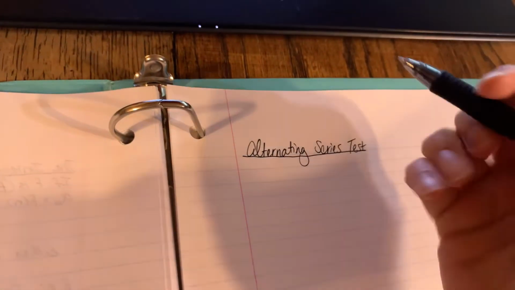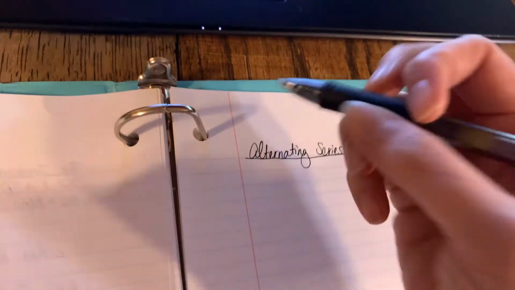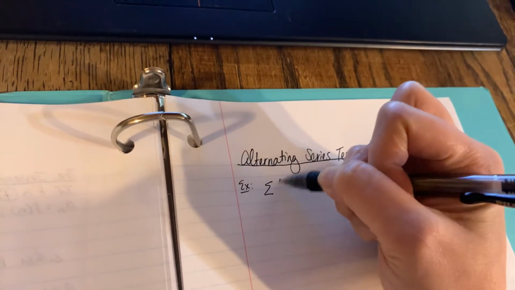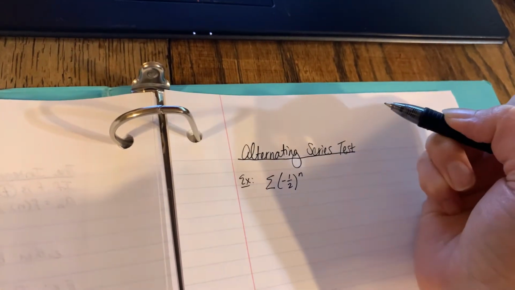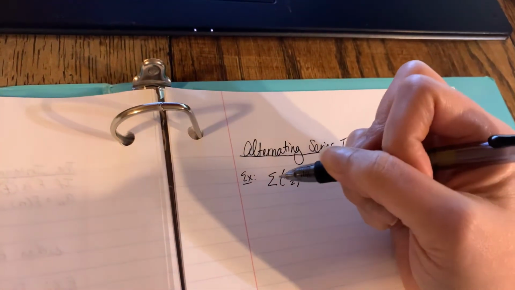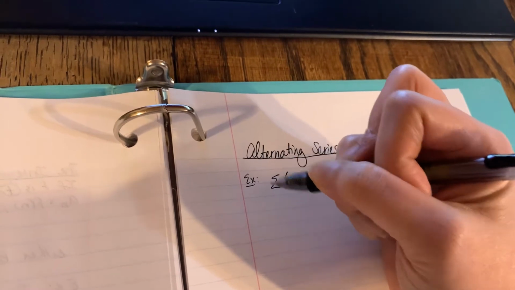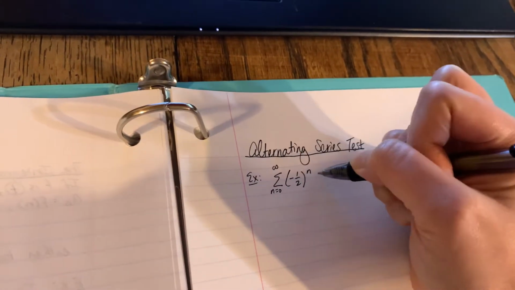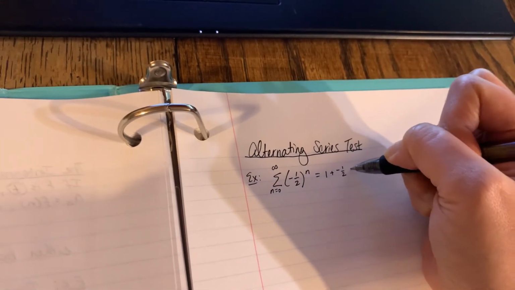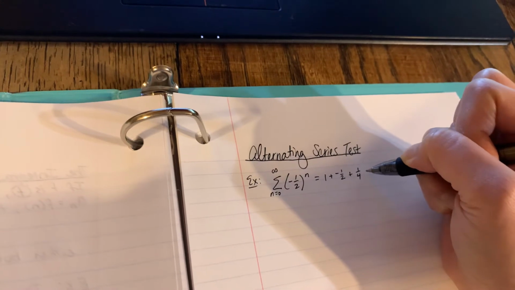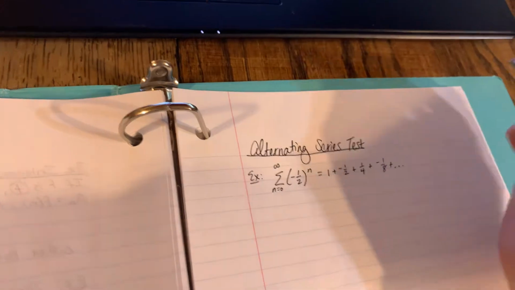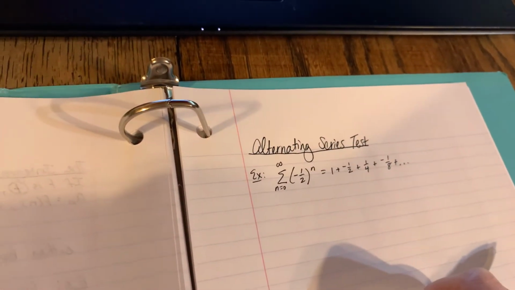So what that means is, for example, if you have the sum of (-1/2)^n, then that's going to go positive, negative, because you put n equals 0. Then that's going to go 1 plus negative 1/2 plus positive 1/4 plus negative 1/8. So it's alternating.